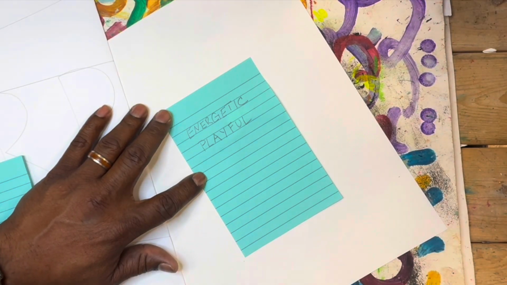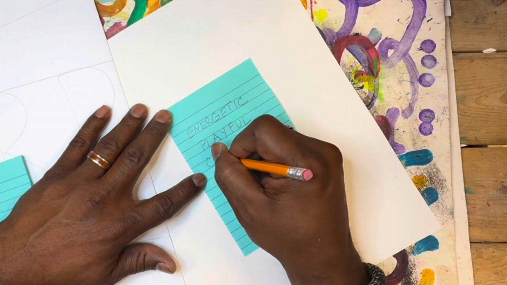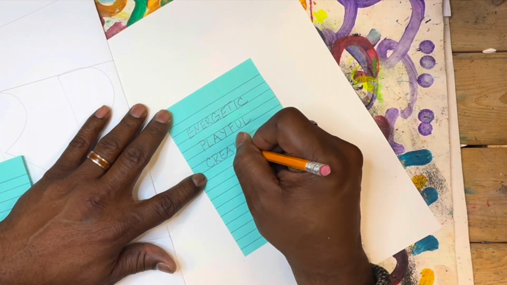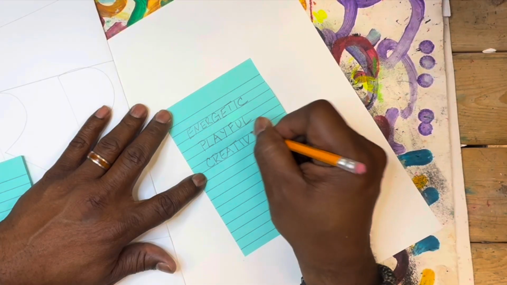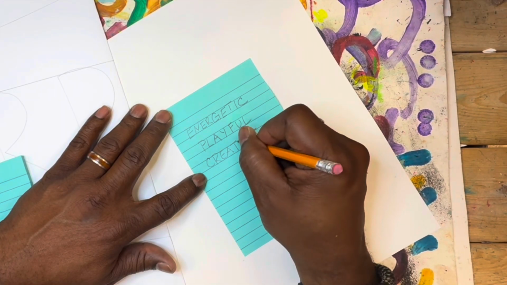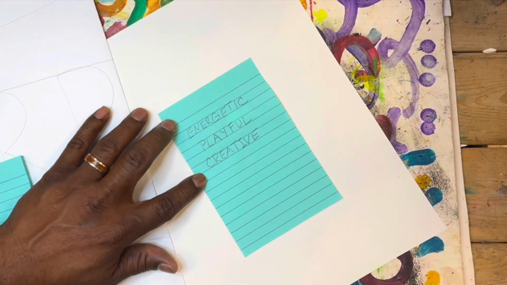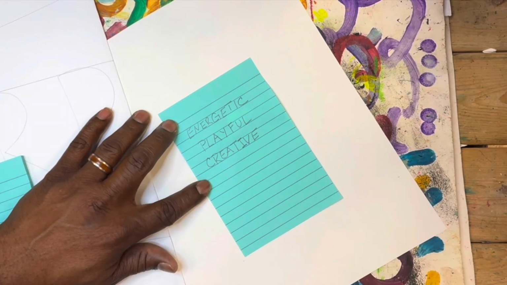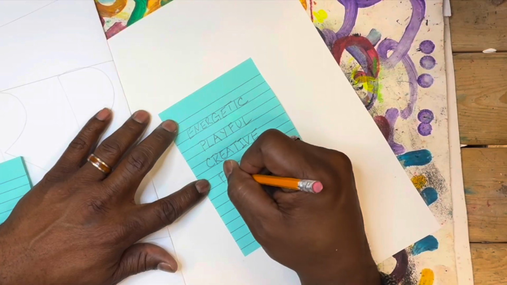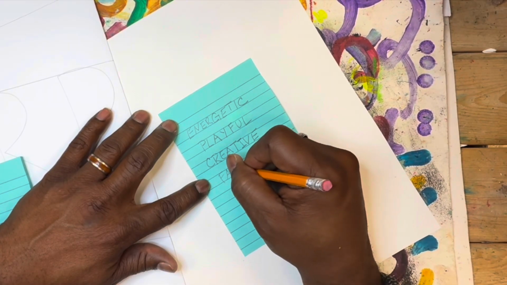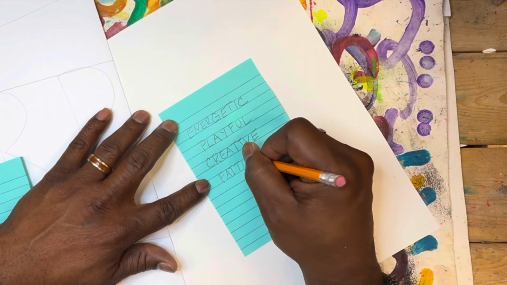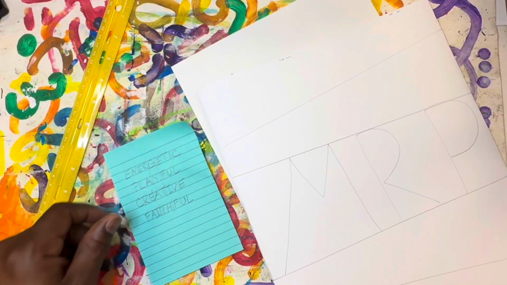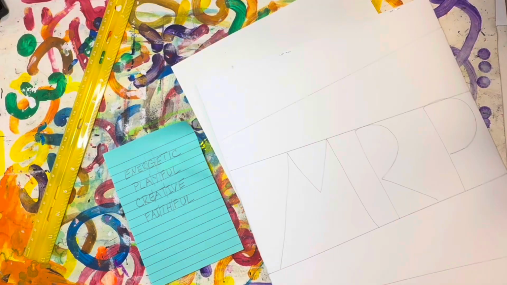I hope so, I think so. Let me think of something else. Maybe creative? I mean, it makes sense for an art teacher to be creative, right? And let me think. I gotta think of one more. How about faithful? Yeah, full of faith.